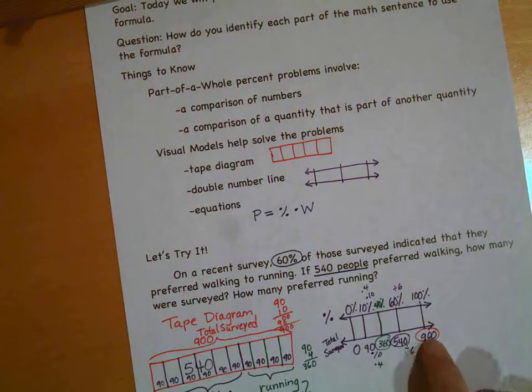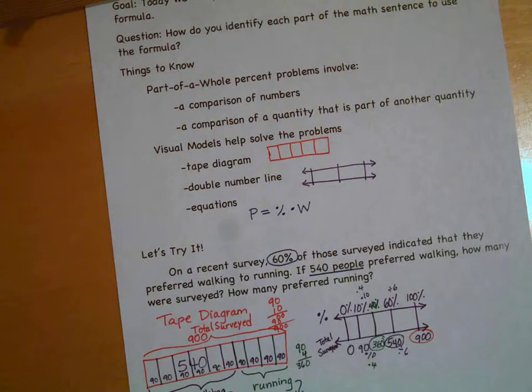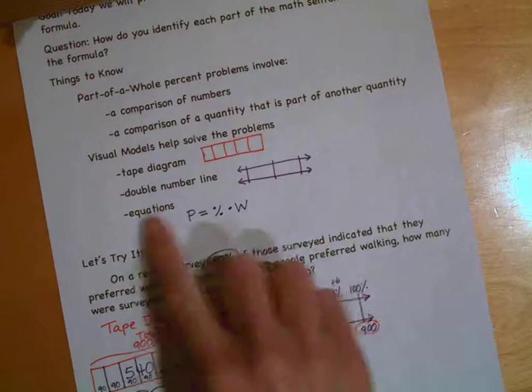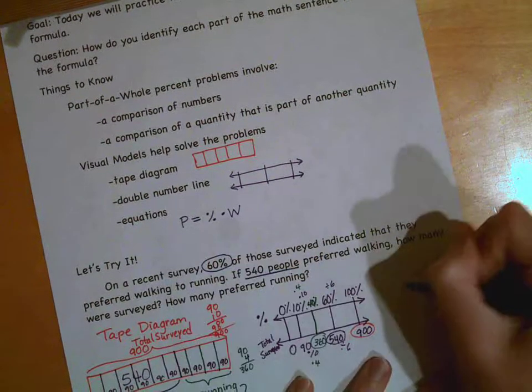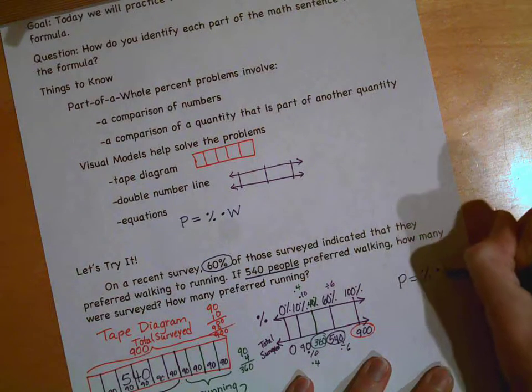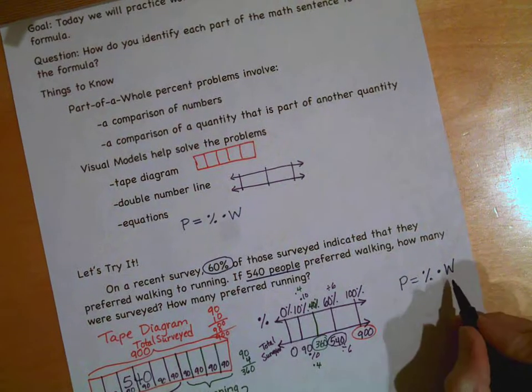So again, the double number line is another model that helps you find them. Total, walkers, runners. There they are, and it's all on that double number line. So that's pretty cool. All right, the last way that we are going to solve this problem, and it's kind of funny because now we already know the answers, but it will help us understand how to use the equation. We're going to use the equation, and the equation that they're talking about is the part equals the percent times the whole, okay?